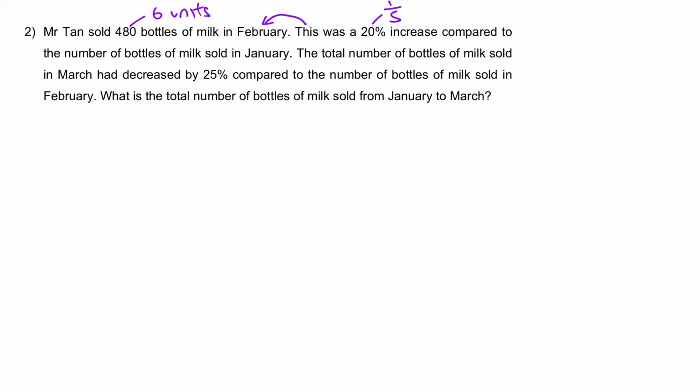Okay, so let us write first, 6 units is equal to 480. And then 1 unit is equal to 480 divided by 6 to give you 80.